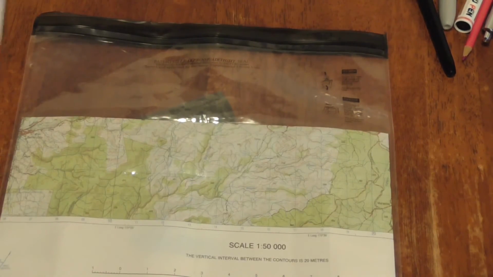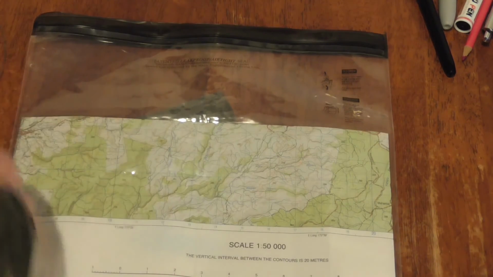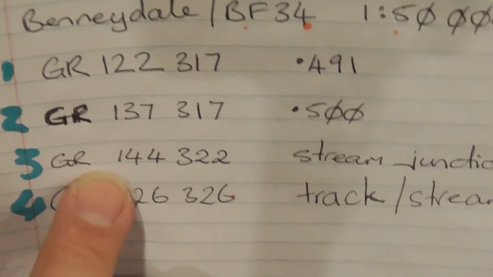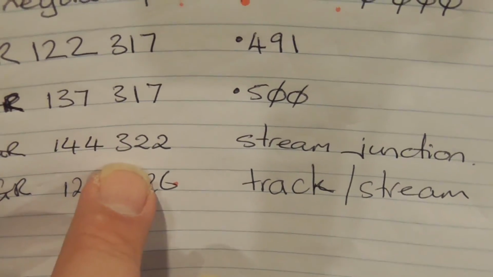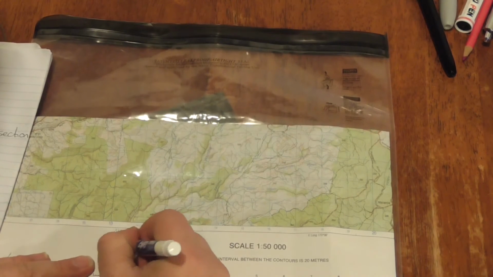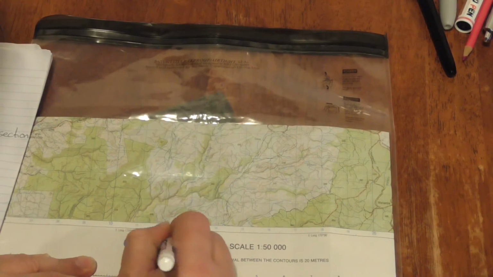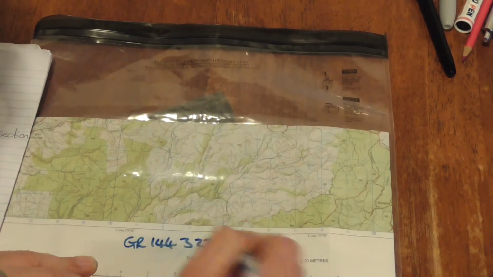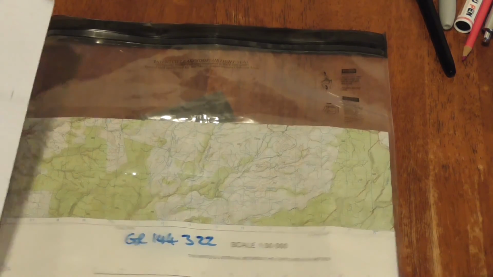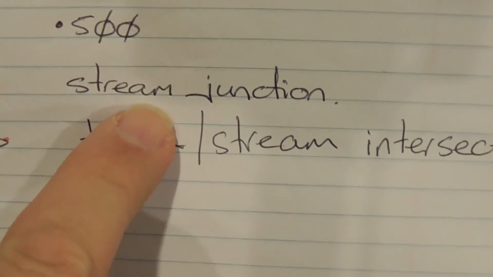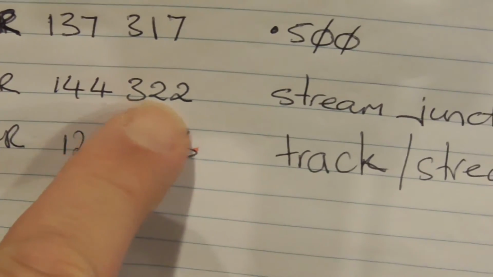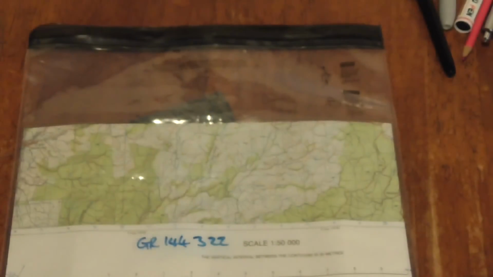All right, let's do the third one really quickly, because I don't want this camera to run out. Okay, the next one is grid reference 144322, and we're looking for a stream junction. 144322 stream junction. That's what we did earlier.